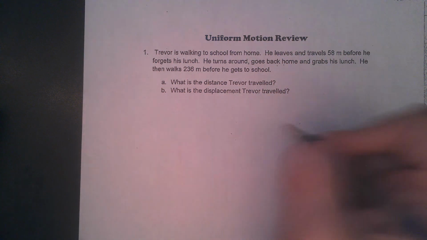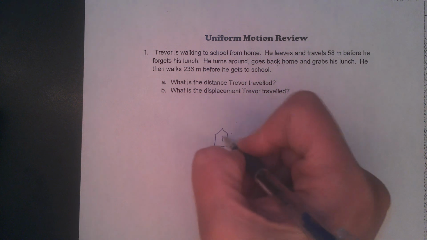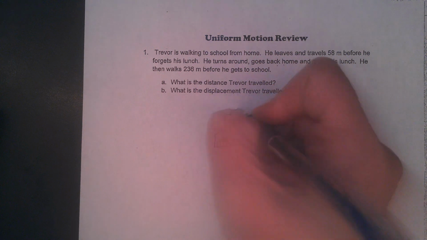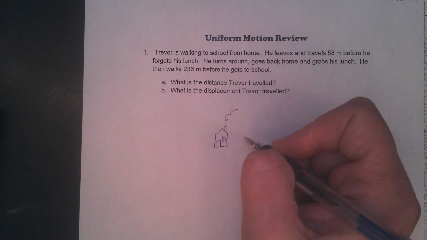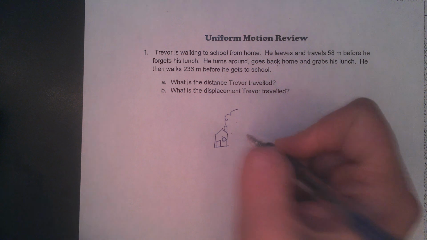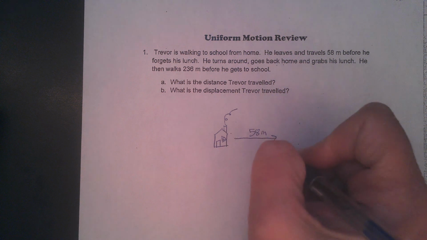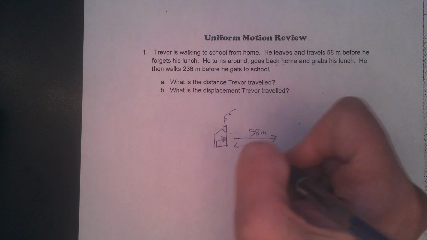So let's draw a picture. Here's his house with its lovely window and its door and its chimney. And Trevor walks 58 meters. Remembered he needed his lunch, which means he walks 58 meters back this way.